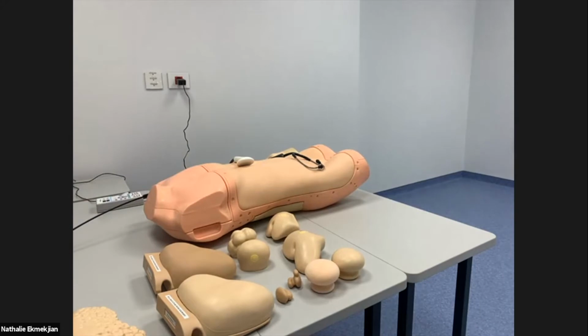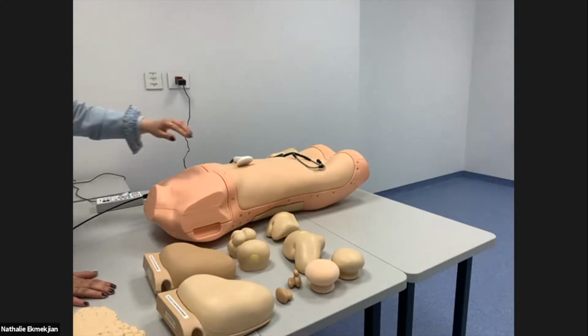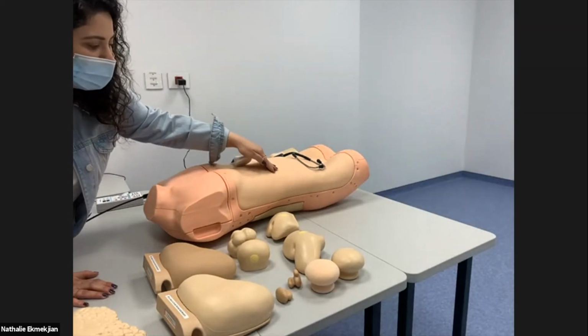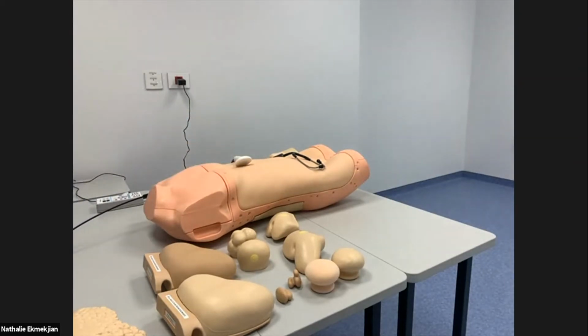And when we press on the foot paddle, we can feel the inspiration and now the expiration. So here we can palpate the liver. So now expiration.